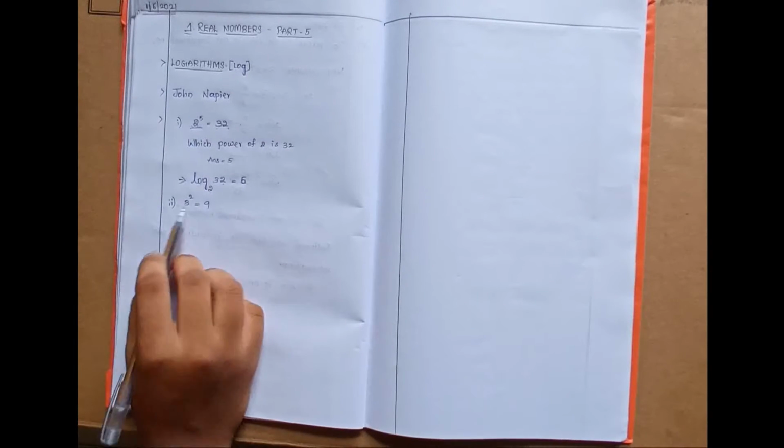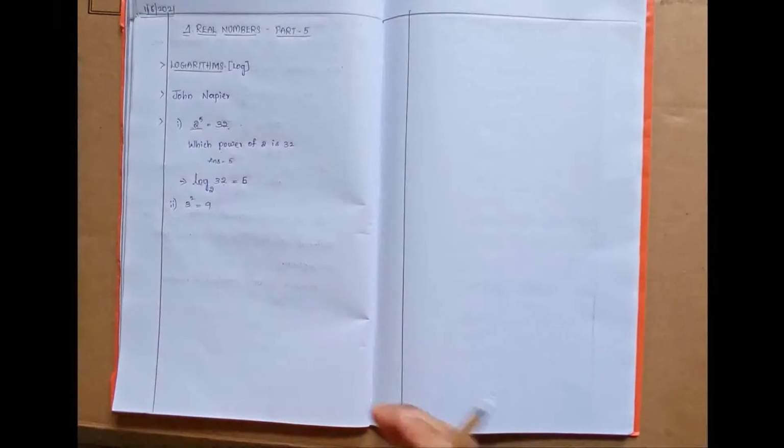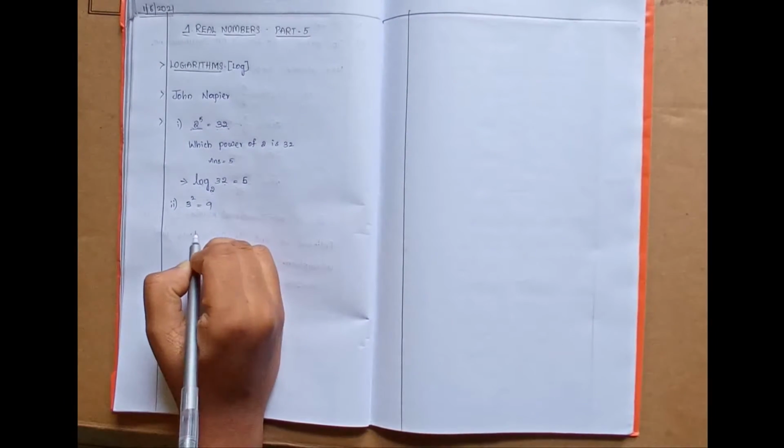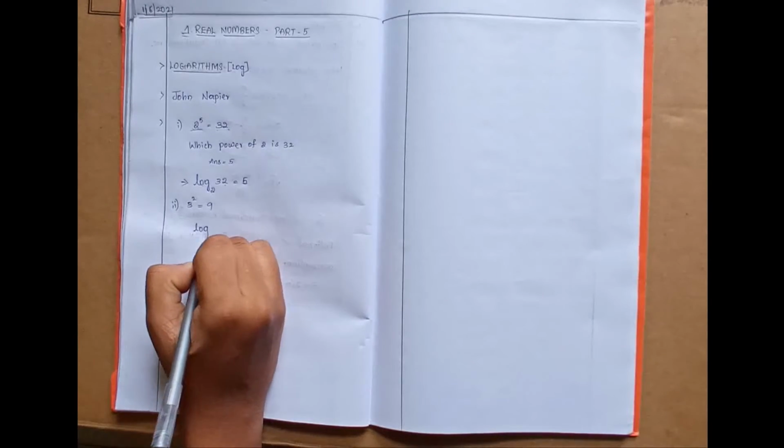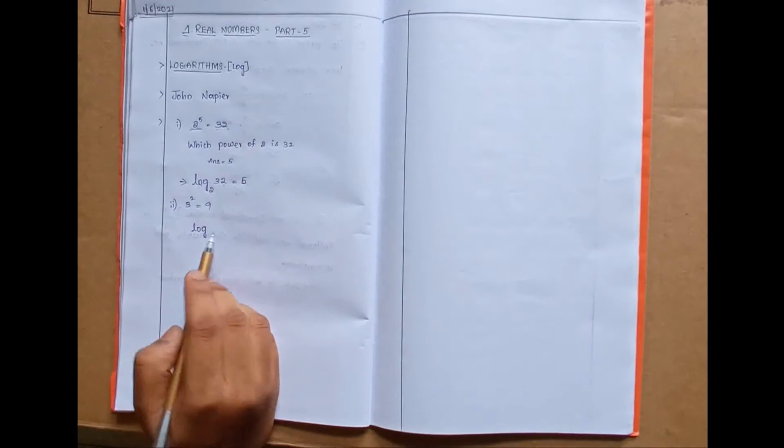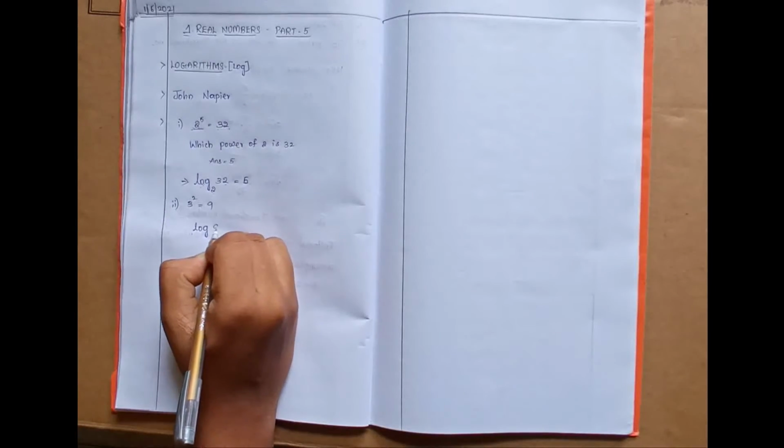3 square is equal to 9. Now let's write this exponential form number in logarithmic form. So log, this 9 becomes the logarithmic number, right?